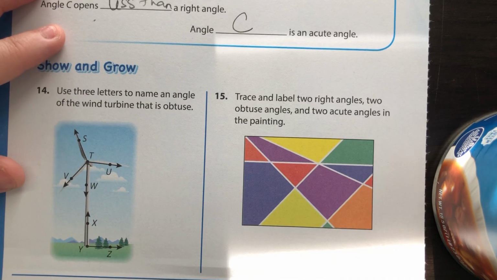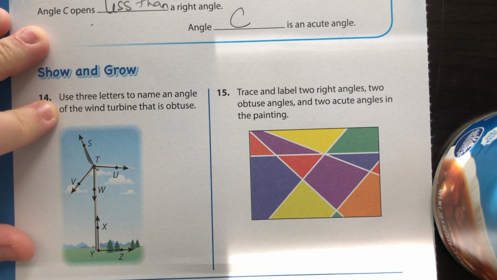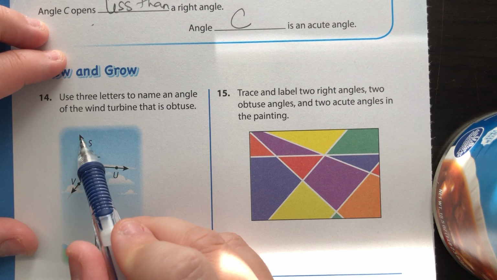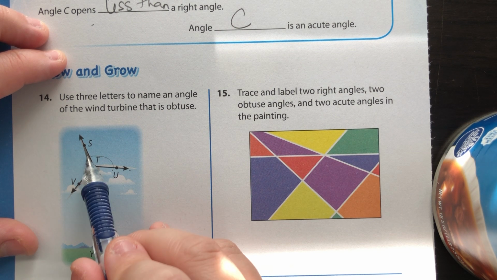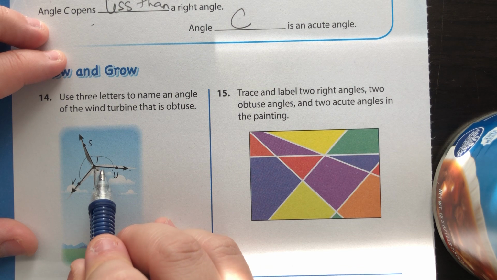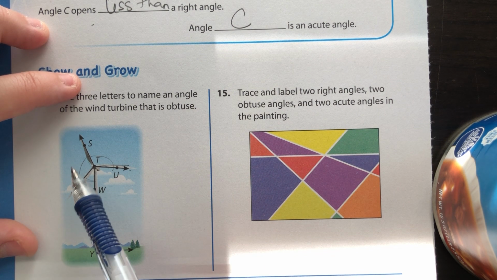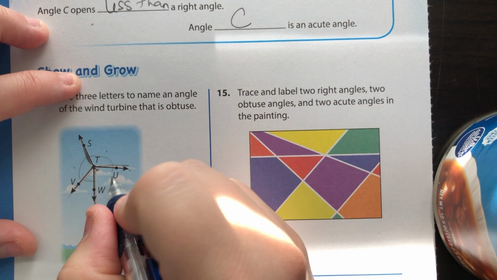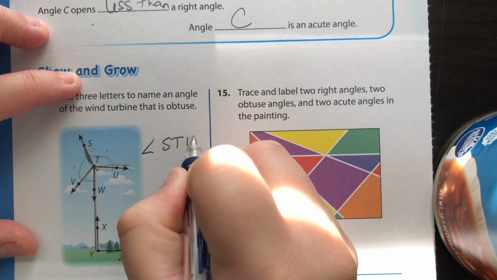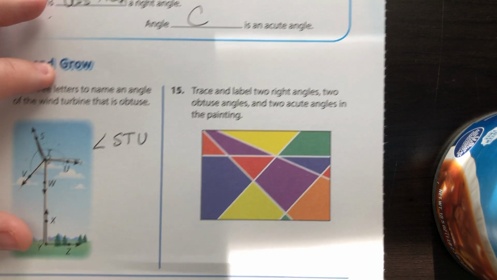Okay, over here. Use 3 letters to name an angle of the wind turbine that is obtuse. Well, there's plenty of answers because this right here is obtuse. This one here is acute actually, because this would have been right. So it's acute, and this is acute too. So we can either pick this one or this one. I'm gonna pick this one on this side. So angle STU. Okay, over here.